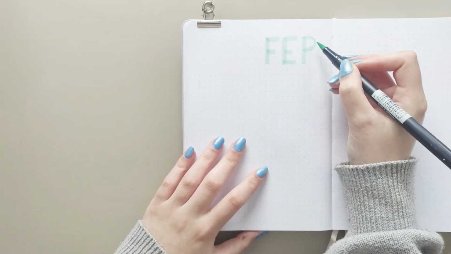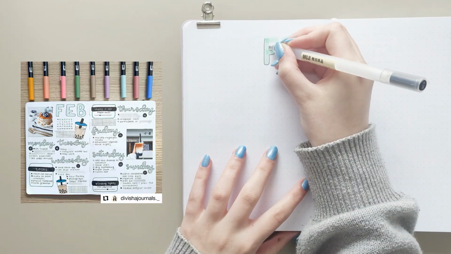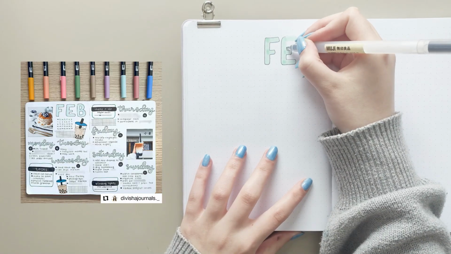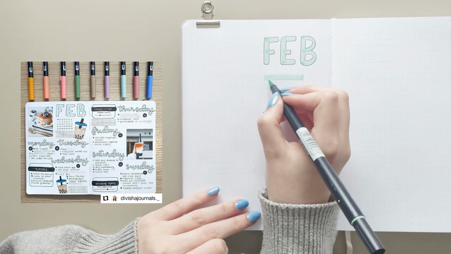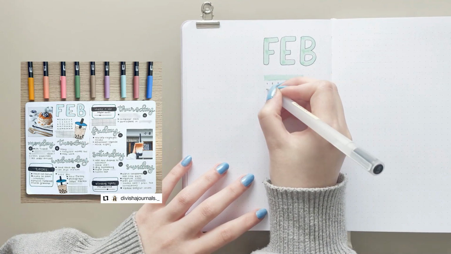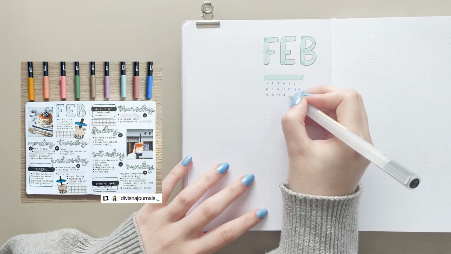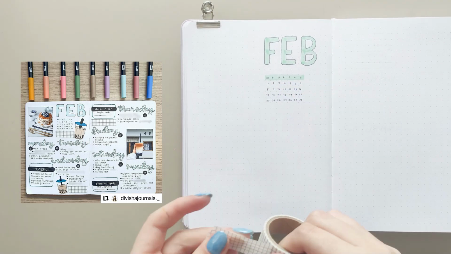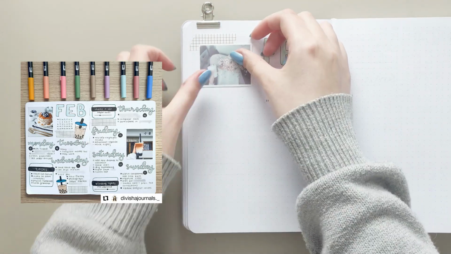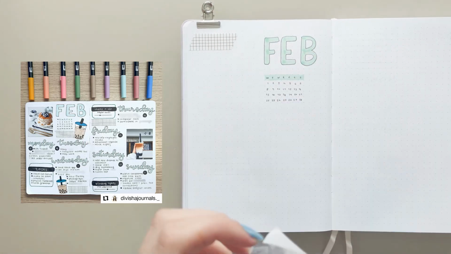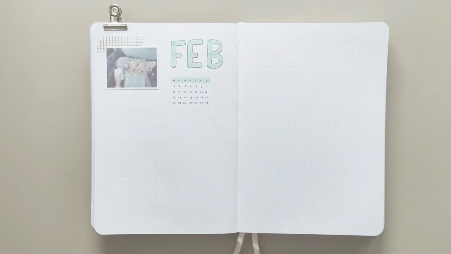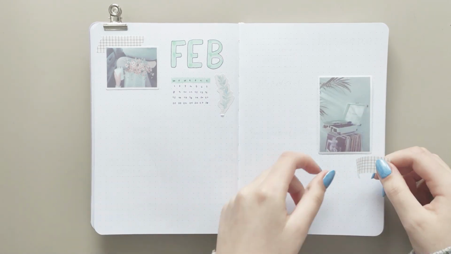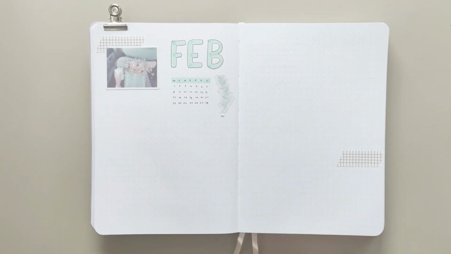The last page that I'm going to recreate is this amazing weekly spread by Divisha Journals. When I saw that I was going to recreate this page, I was scared because these weekly spreads are very pretty to look at, but are so hard to do and to set up, at least for me. I always struggle to make spreads like this one, so I decided to play it safe and stick with her layout and add different elements to it and try my best to make it look as pretty as hers.